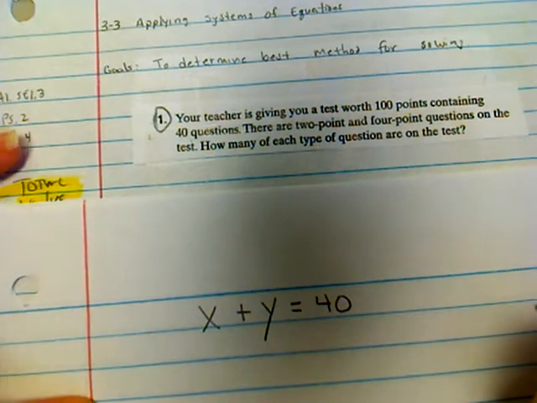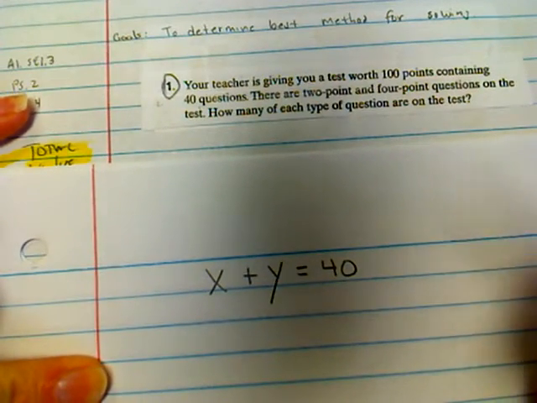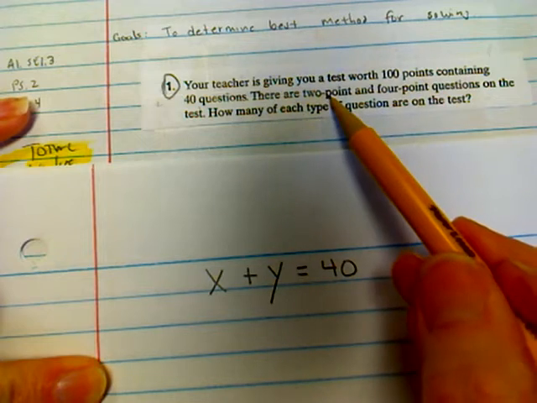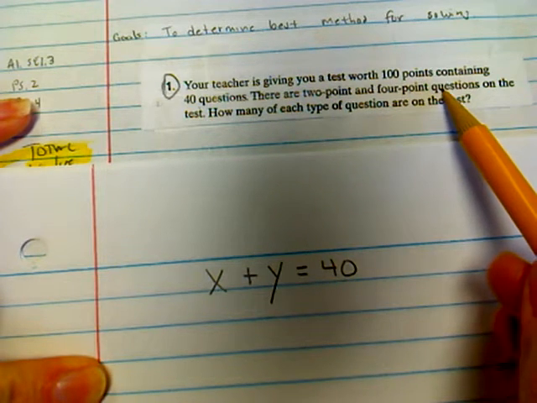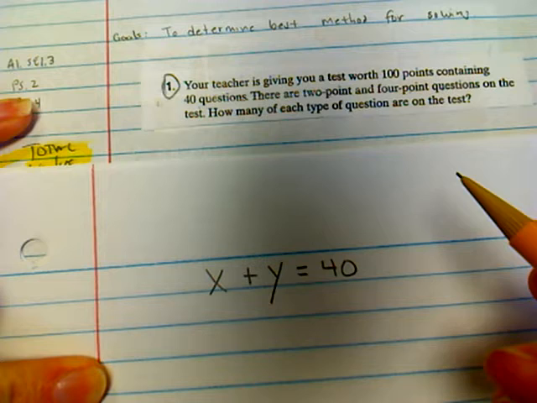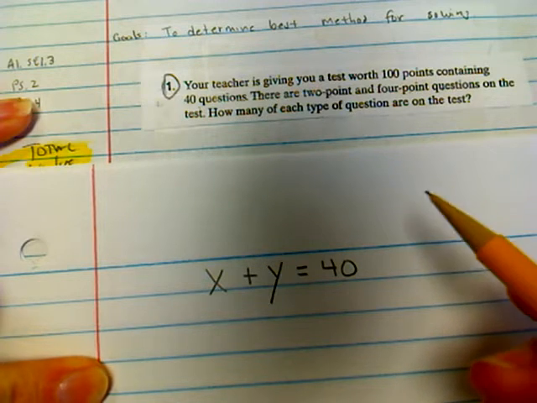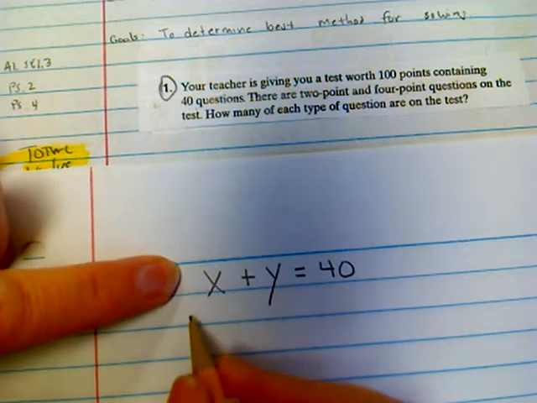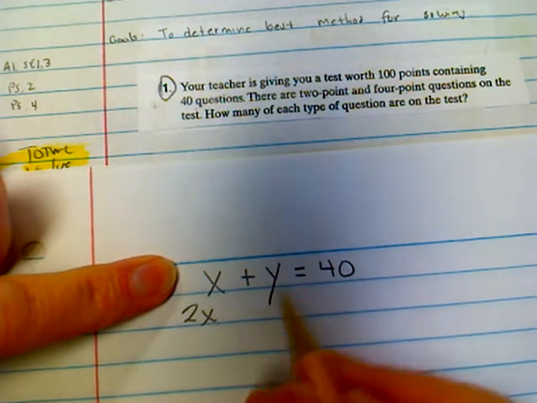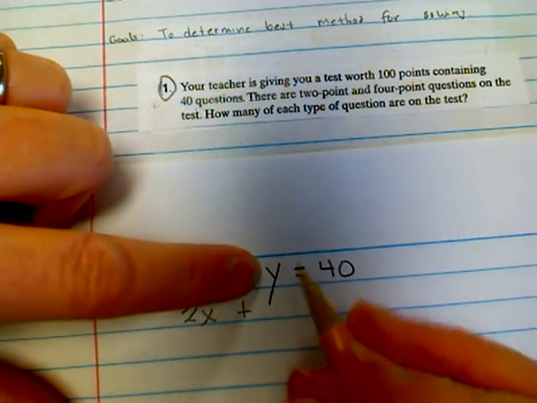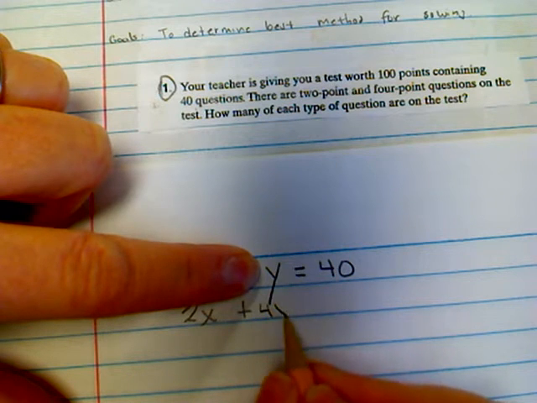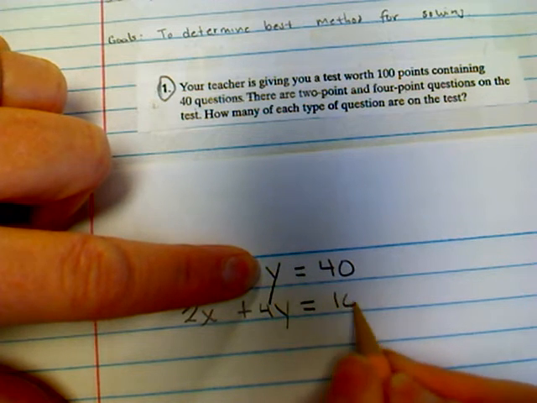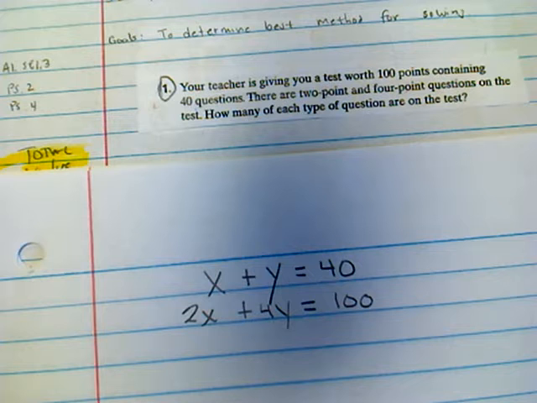Now, in the next equation, I'm going to write my value. What are these things worth? It says there are 2-point questions and 4-point questions. Okay, there are 2 points and 4 points, and it's worth 100 points. So this question can be worth 2 points. So that's going to be 2x. Plus this question's worth 4 points, so 4y equals 100.